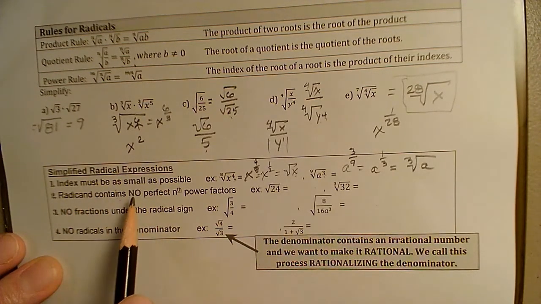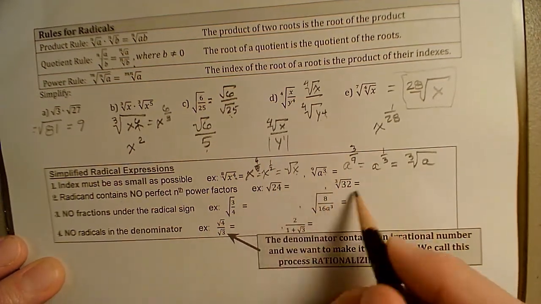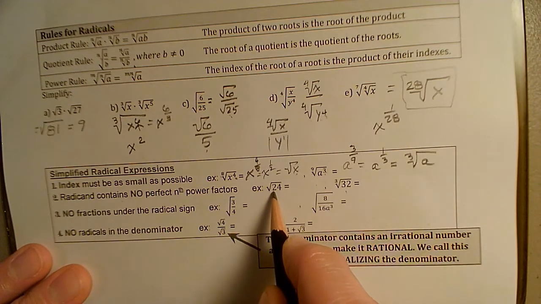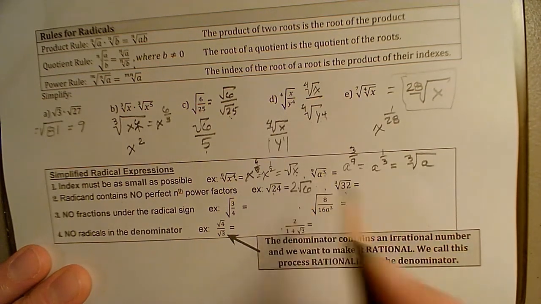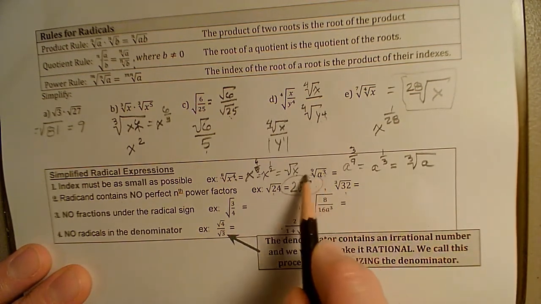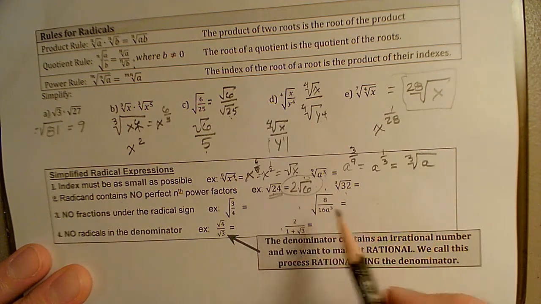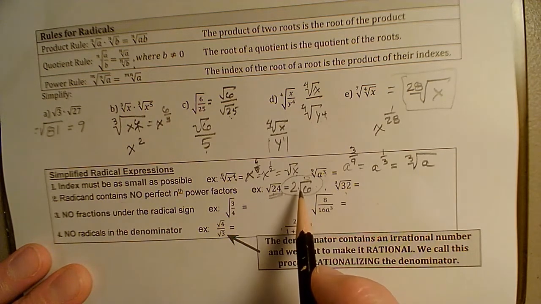So the next one is the radicand. If it's considered simplified, then it should not have any factors in it that are perfect squares, or in this case, perfect cubes. So this case, square root of 24. Hopefully you see 4 as a factor there. That can come out as a 2, so 2 square root of 6. We're assuming that you know how to simplify radicals. If not, you need to come see me and we can practice some of those more. But square roots, you should certainly be able to simplify.